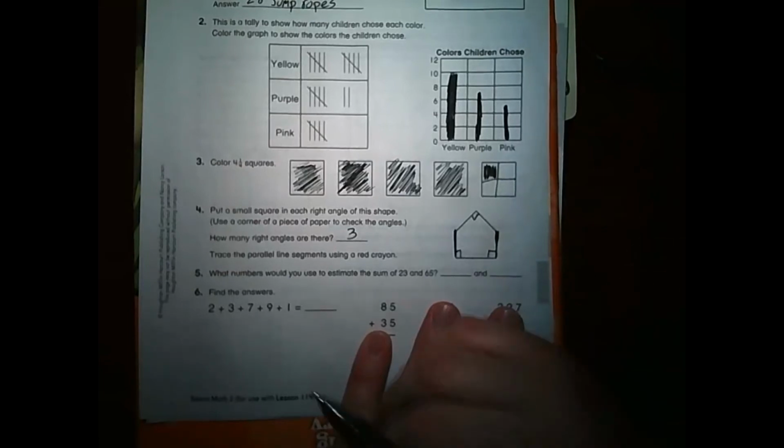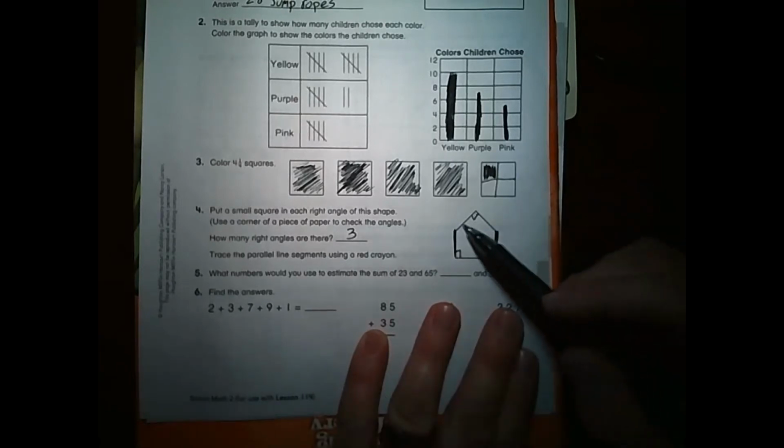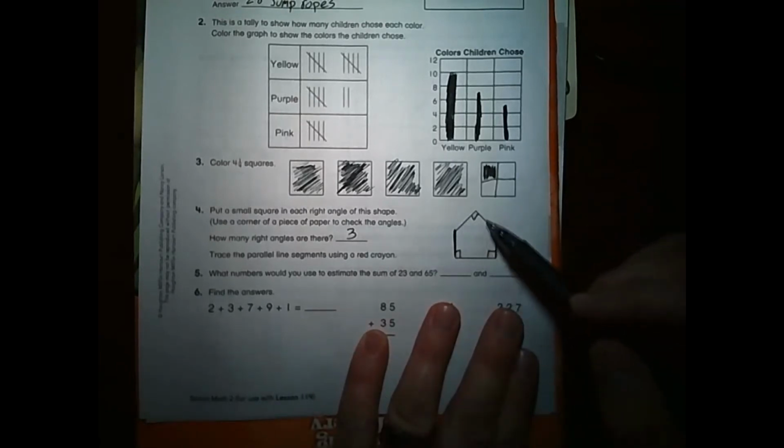Now, are there any other parallel lines in this shape? Some of my friends might say that these two are parallel lines. And they are the same size, and they're kind of running next to each other. But they are not parallel lines because they are touching, okay? So there are only the 2 parallel lines, okay?